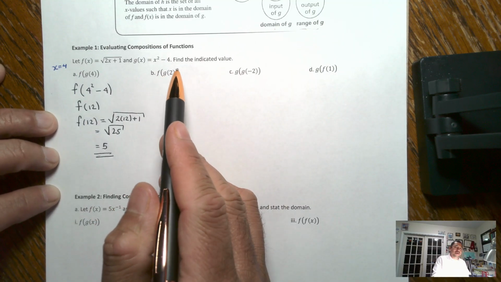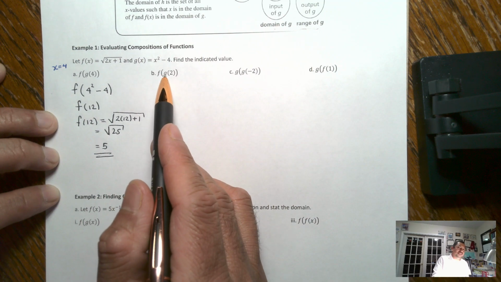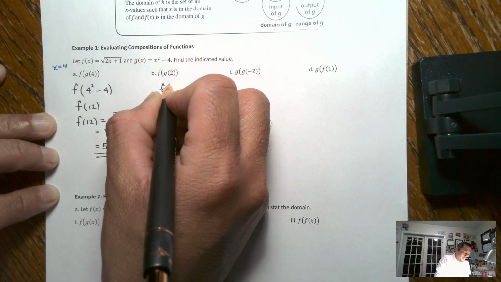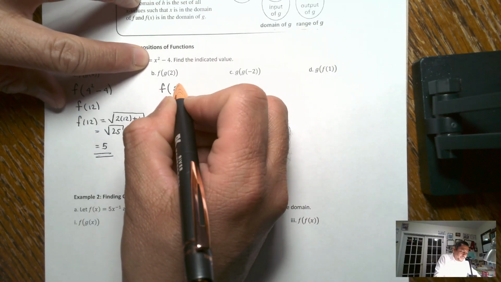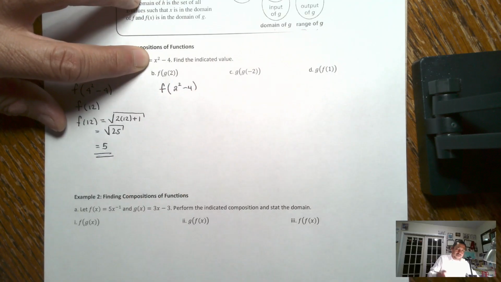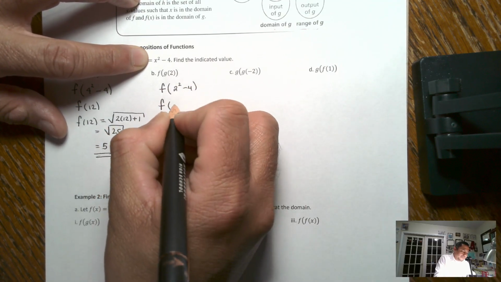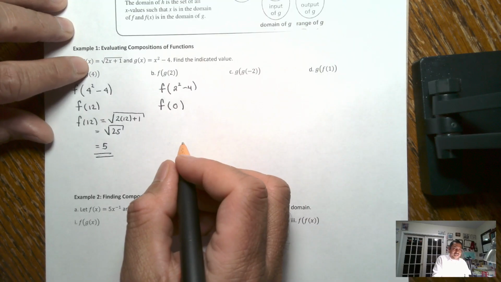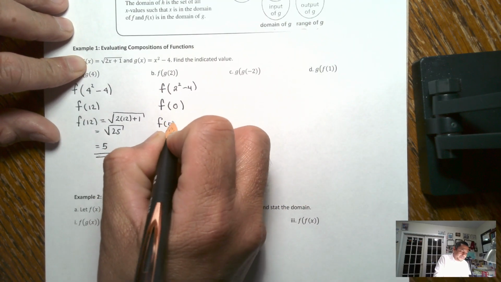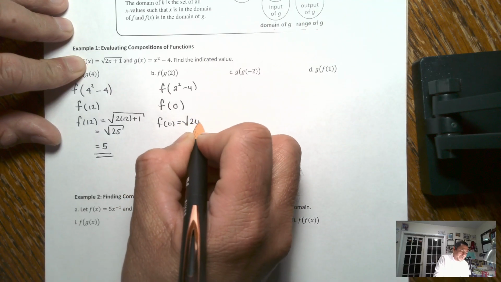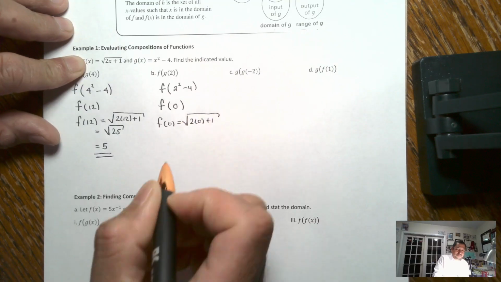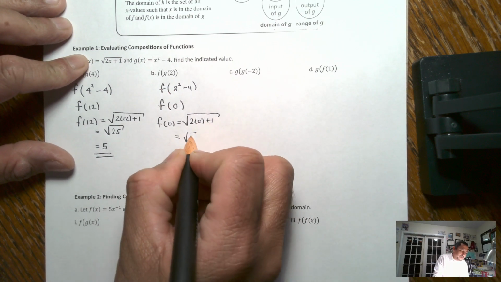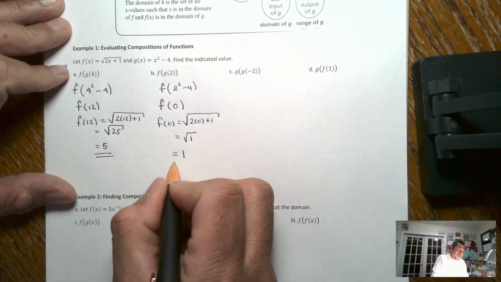Now I go to B. I have f of g of 2. So in this case, I'm going to have f of g of 2, which is 2 to the second power minus 4. And then f of 2 to the second power, which is 4, minus 4 is 0. Now I'm going to plug in here. So f of 0 is equal to the square root of 2 times 0 plus 1. 2 times 0 is 0, plus 1 is 1. So this is equal to the square root of 1, which is equal to 1.